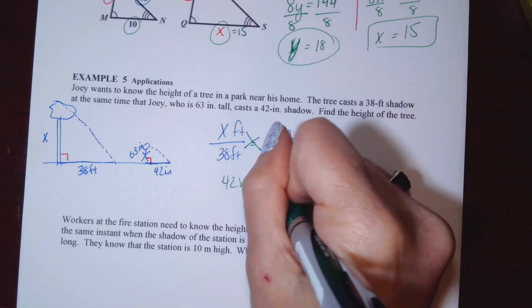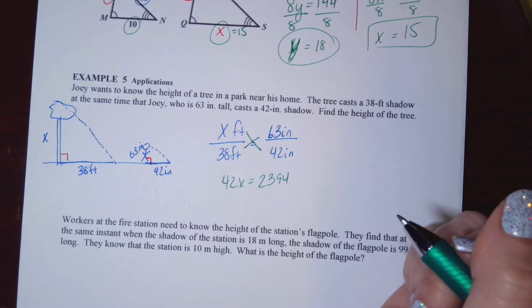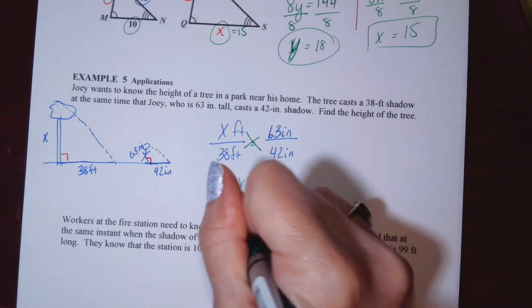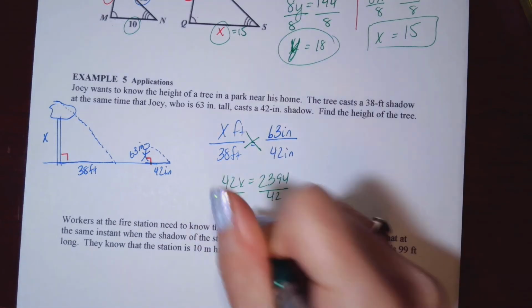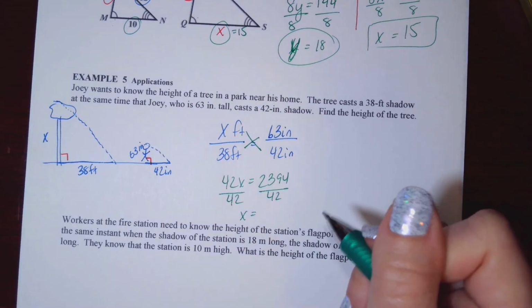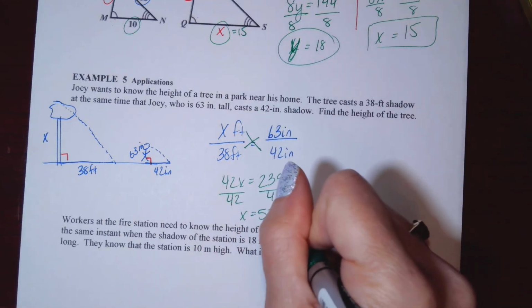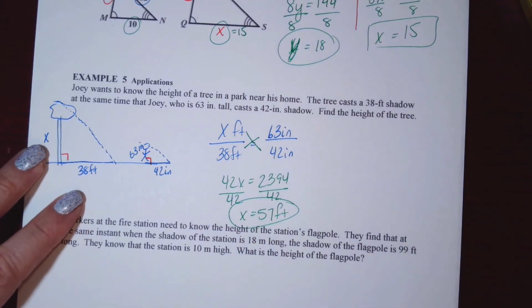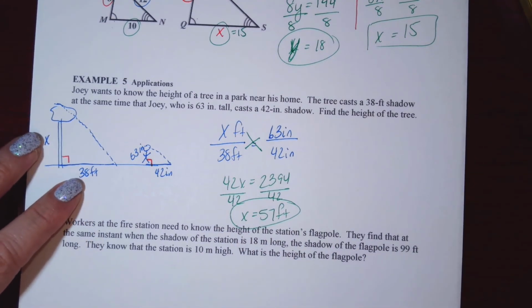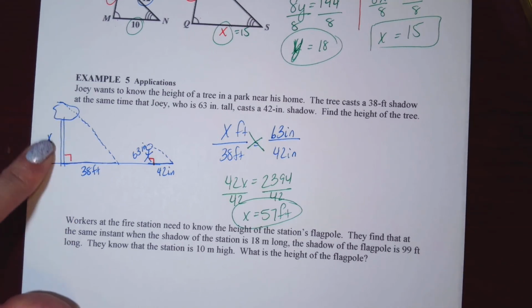You get 2,394. And I divide that out. And I get a value of 57. And I know that this is feet because that is the height in this ratio. The units are being measured in feet for this ratio. So my tree is 57 feet tall.